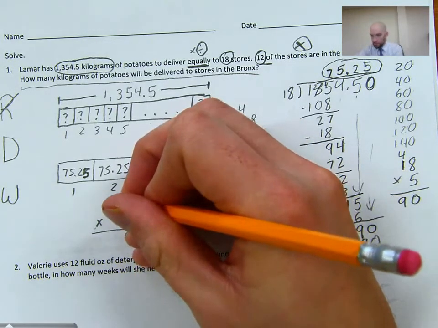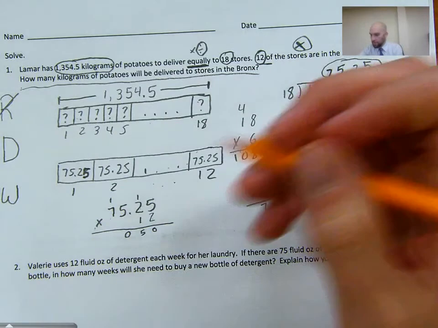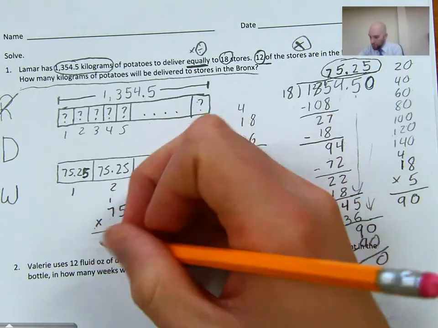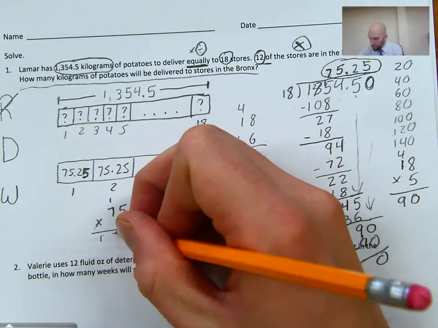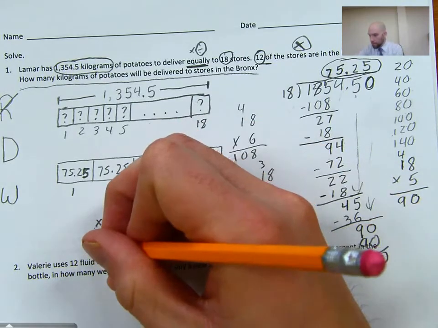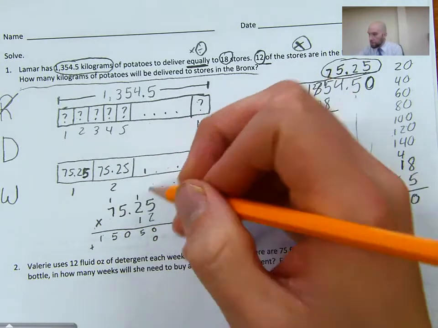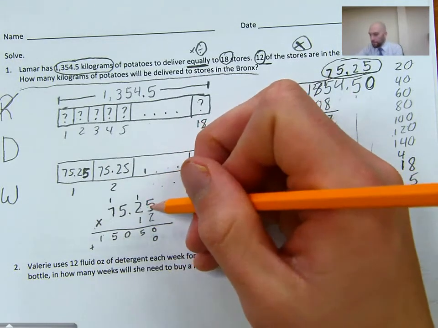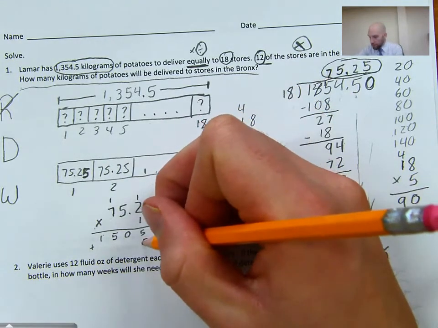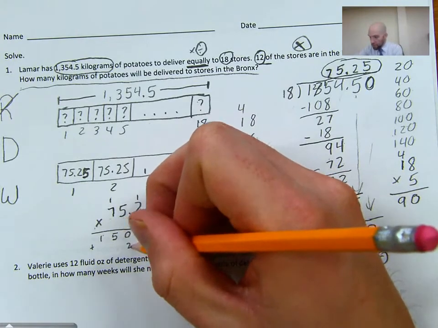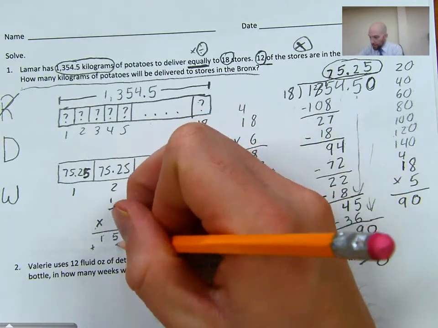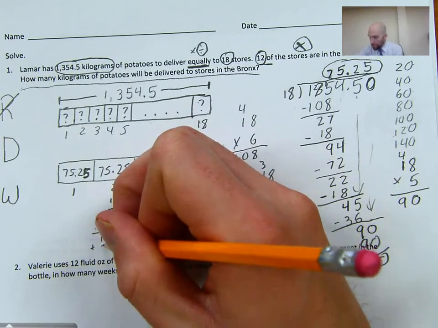Carry our 1. We have 7 times 2 is 14, plus 1 is 15. Plus, and then we need our placeholder 0. 5 times 1 is 5. 2 times 1 is 2. 5 times 1 is 5. 7 times 1 is 7.